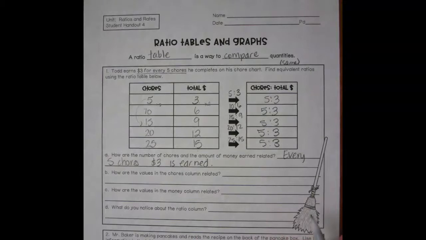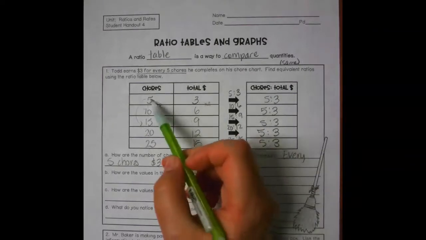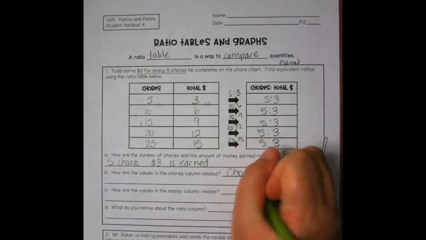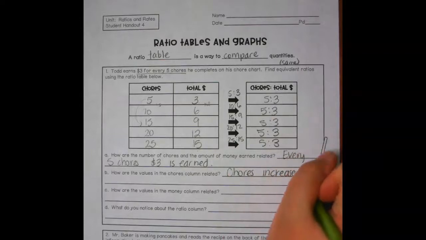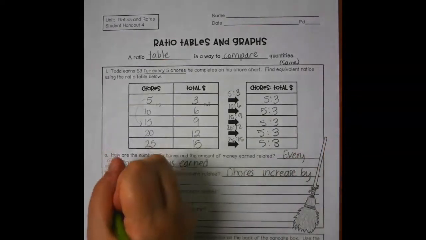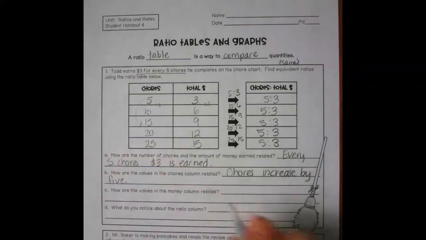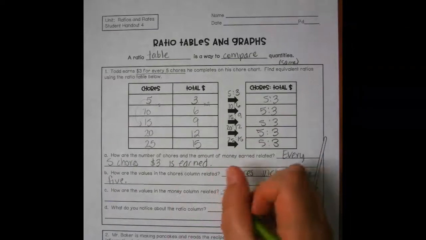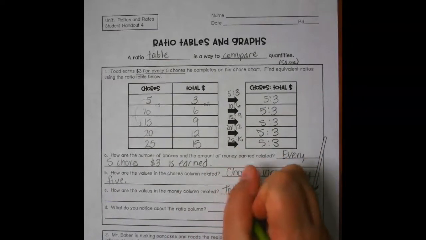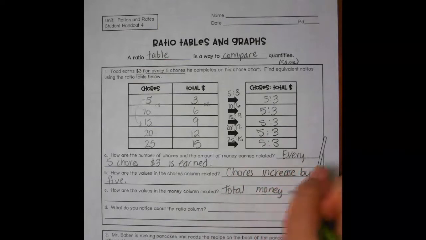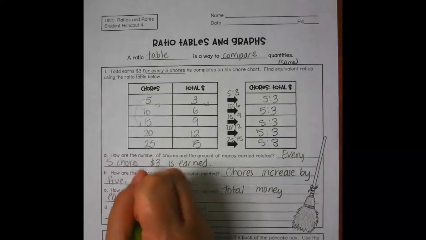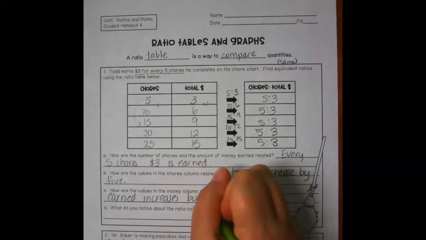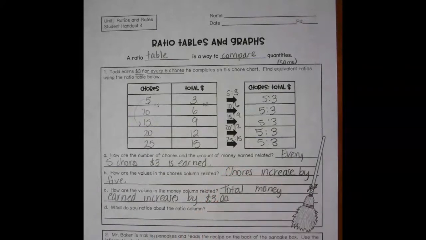How are the values in the chores and money columns related? Your chores each time increases by how many? 5. How are the values in money related? Each time they increase by 3 dollars.